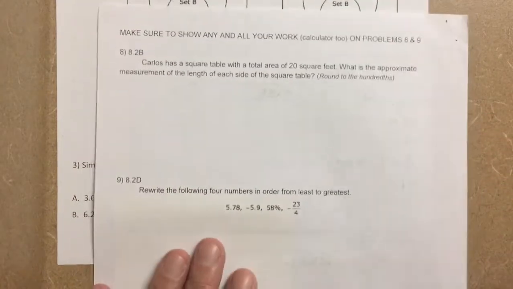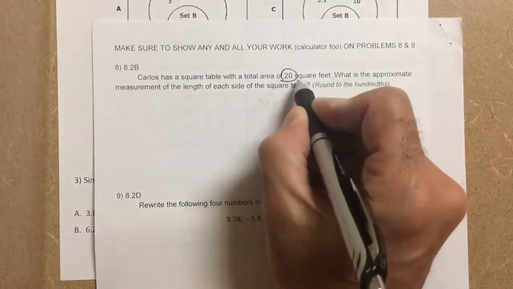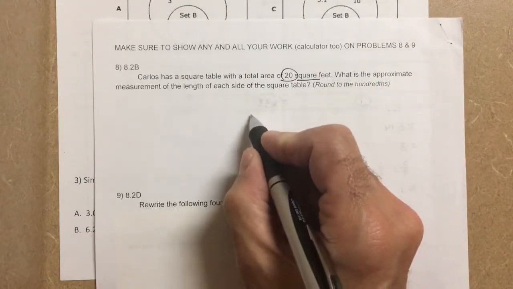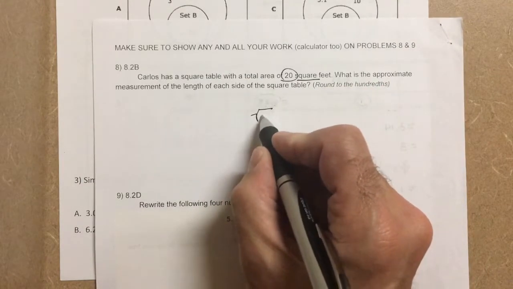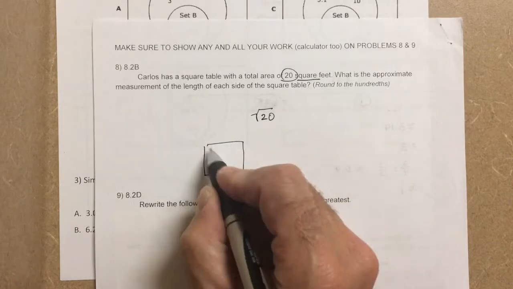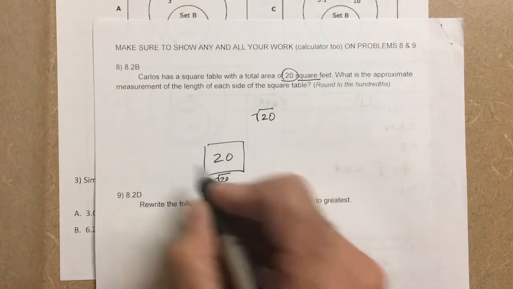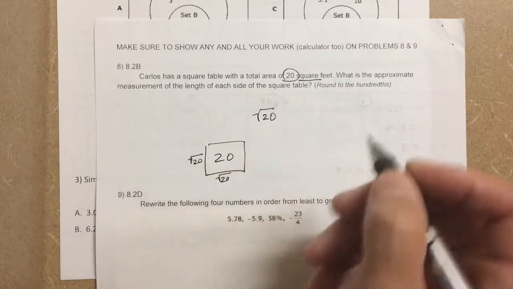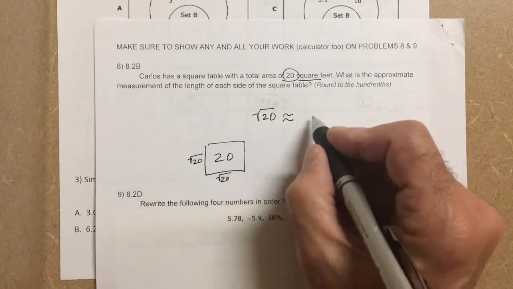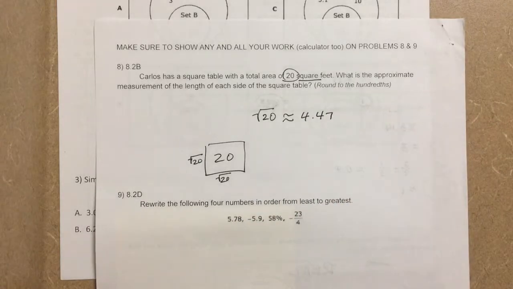Almost done. Question 8, I see that only 2 of you missed. 20 square feet. And if the table was 20 square feet, then I'd find the square root of 20. If it gives you the area of a square, and then the side length would be the square root of whatever that is, all of the sides. So it's about 4.47. If you had something close to that, I gave you credit.